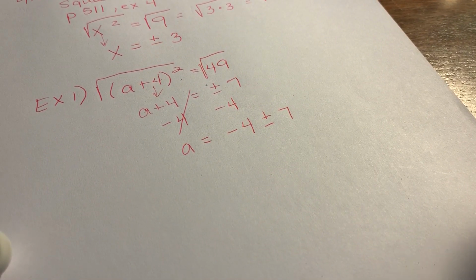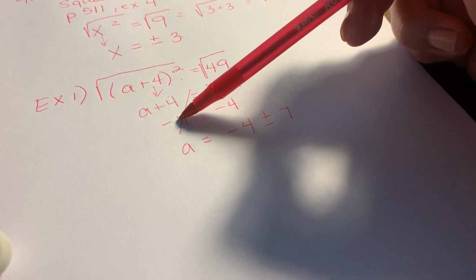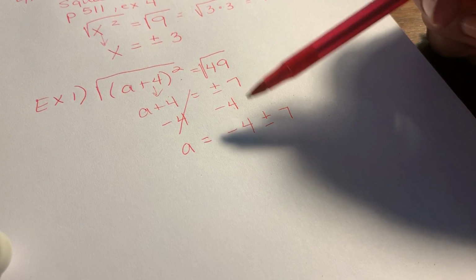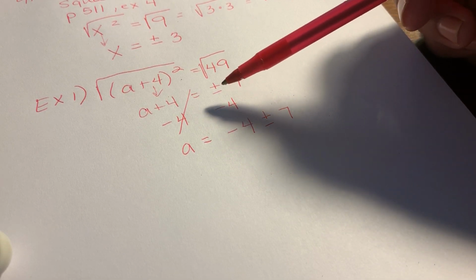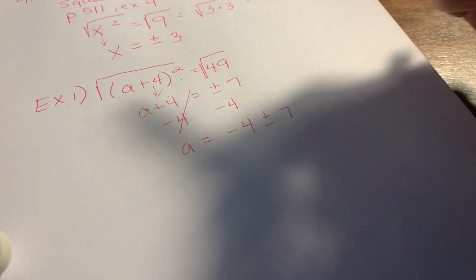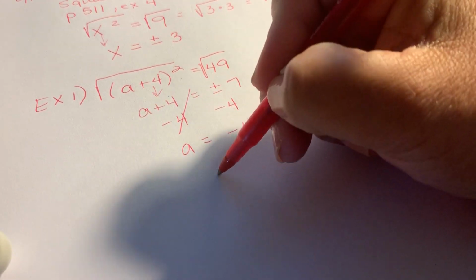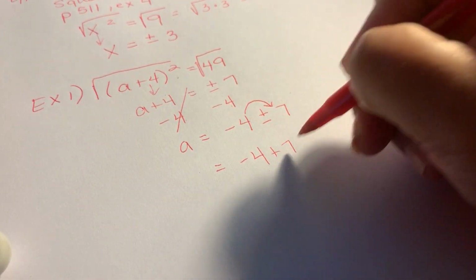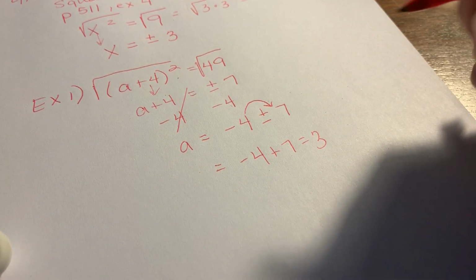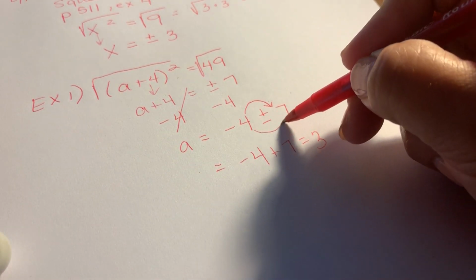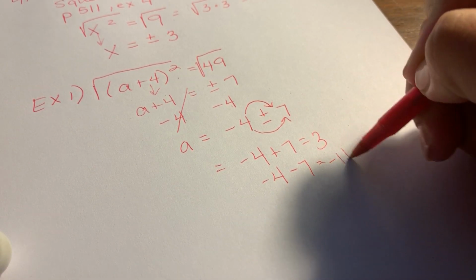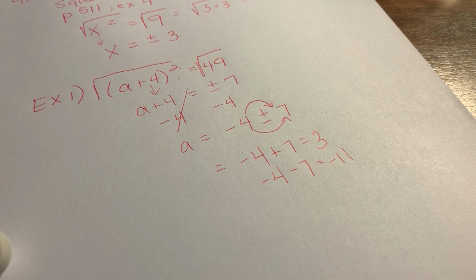All right, so all I did here was I moved my -4 over. And normally we would just add it to the number, but because this could be plus 7 or it could be minus 7, that's what I'm going to do. I'm going to do -4 plus 7, which is equal to 3. And I'm going to do -4 minus 7, which is equal to -11. And that is your answer.